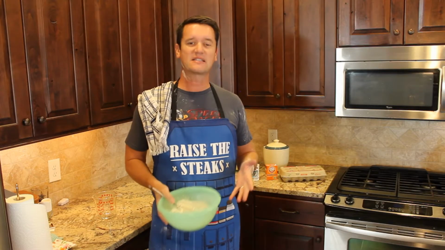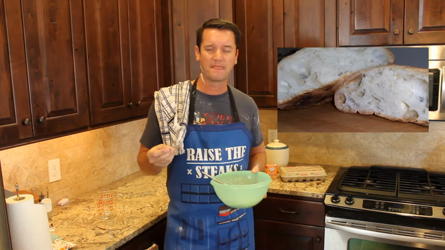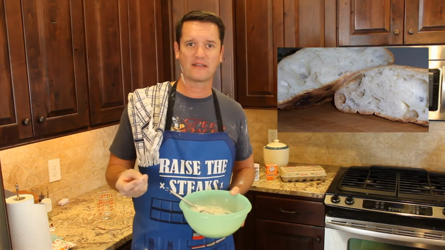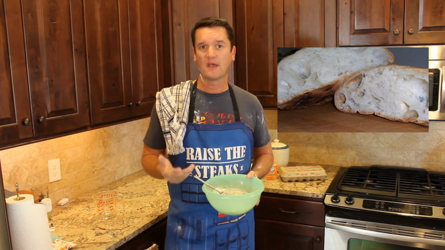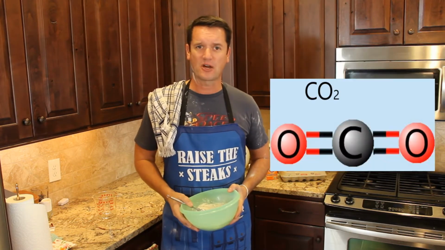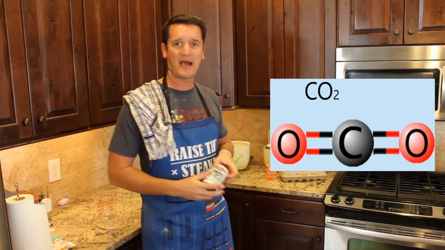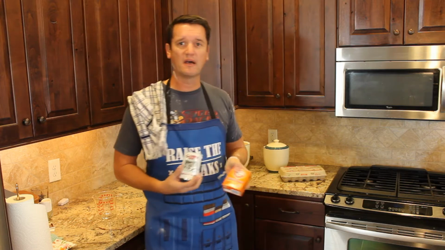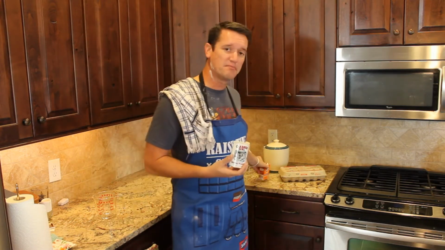Cakes, cupcakes, even cookies, pancakes, all of these things are light and fluffy. They have a gas inside of them that raises them up and makes them light and fluffy. We know what this gas is. It's called carbon dioxide. Carbon dioxide is created when baking powder or baking soda react with the dough, and they make little bubbles.